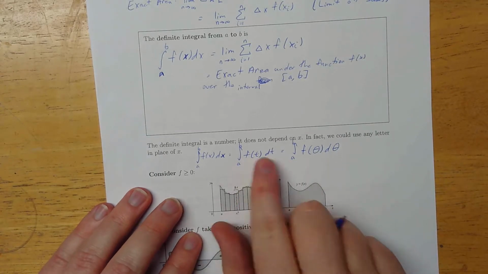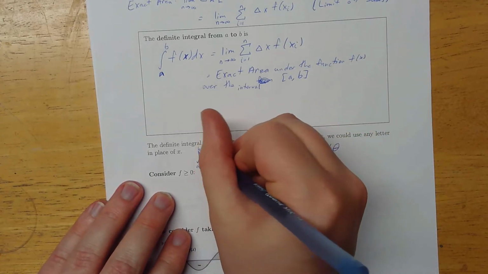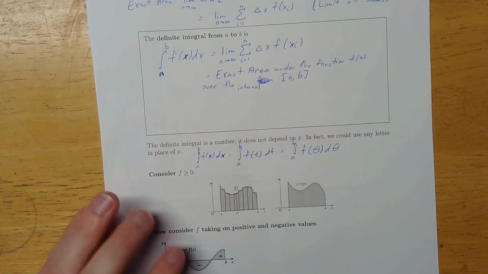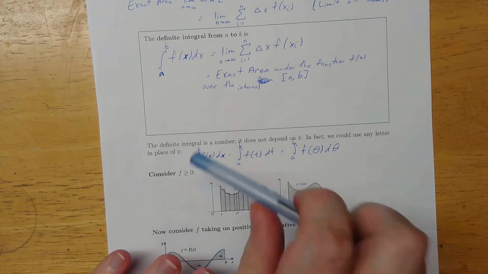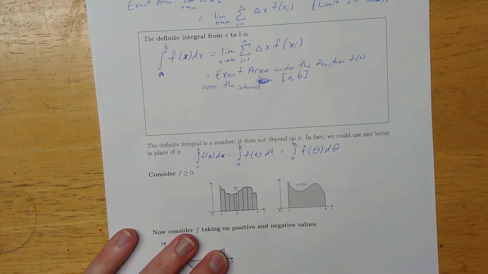In all cases, these theta, t, x, and we could use different letters as well, are placeholders for the thing we're integrating with respect to. It's a dummy variable. It just tells us which variable we're using, if it's x or t or theta.